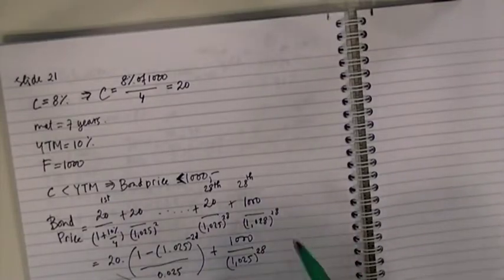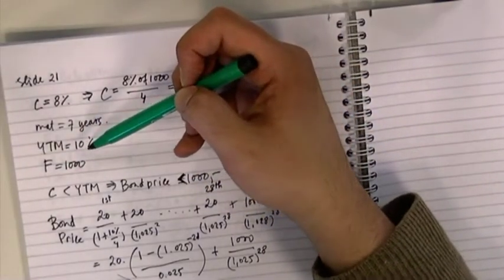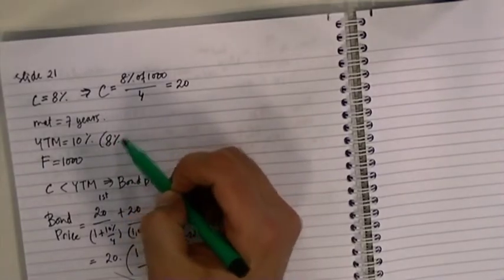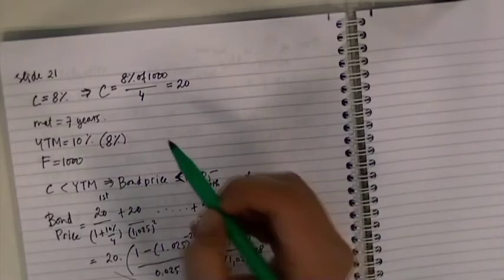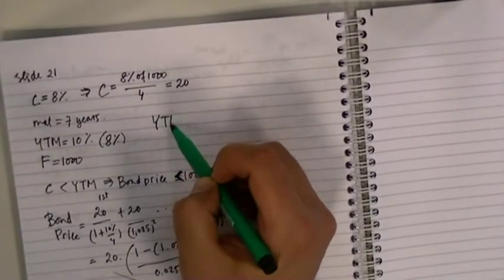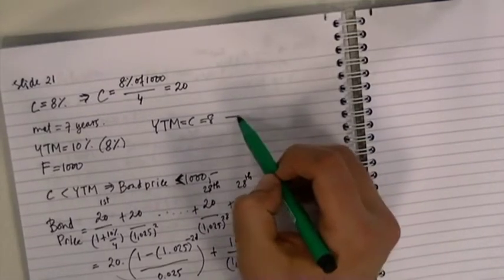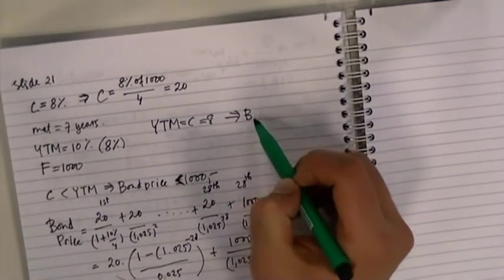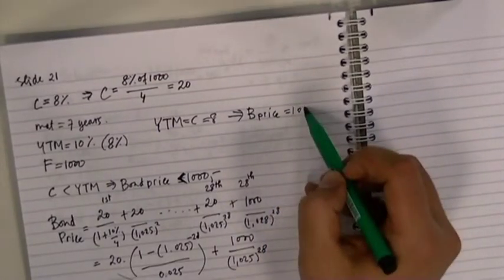By the way, before we start calculating, the yield to maturity at the initial public offering was probably 8%. So usually things are issued at par, because if the coupon is 8% and the yield to maturity is 8%, the initial bond price would be 1,000, which is normally the issue price.